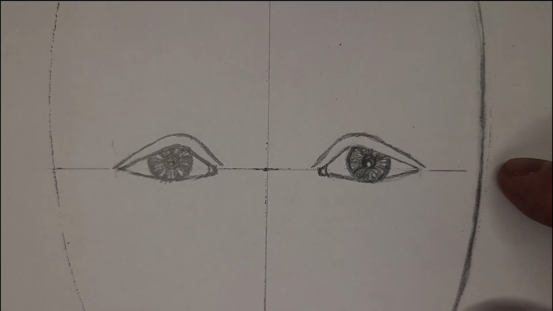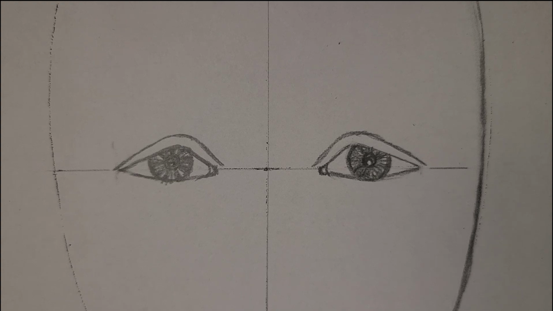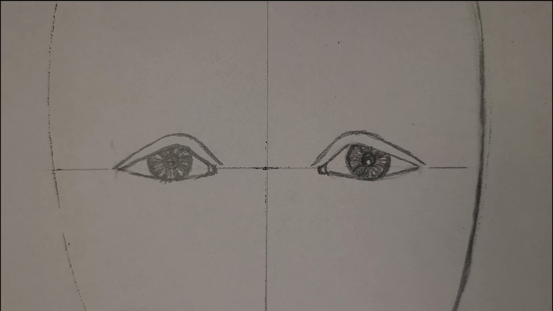Now, you do want to make sure for the next step that you sharpen your pencil. The reason why we're going to sharpen the pencil is because we're going to start working on eyelashes, and you need those eyelashes to be thin and detailed. So you're going to hear my pencil sharpener go off.